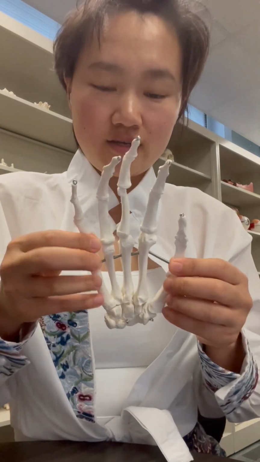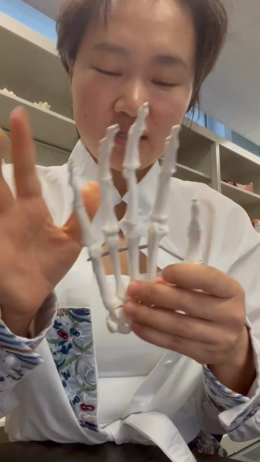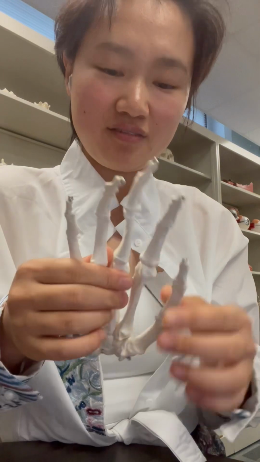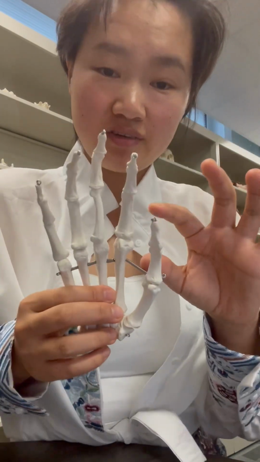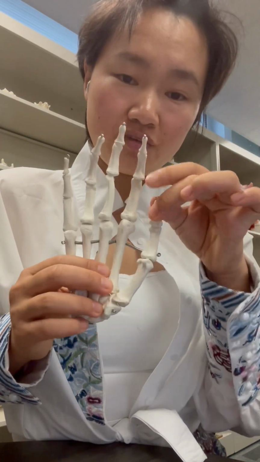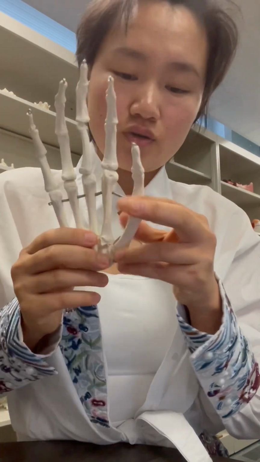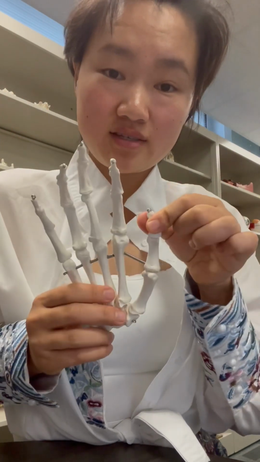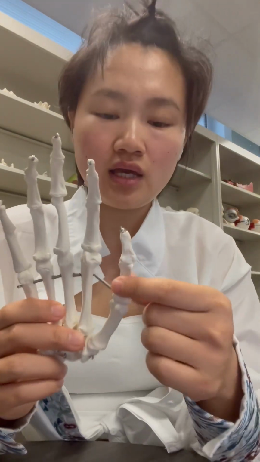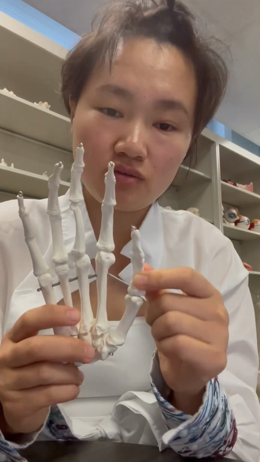Alright, now let's take a look at the hand bones. So over here you have the phalanges, the fingers. You have two finger bones in the thumb. So the outer one, that is your distal phalanx. Phalanx is the bone name. And then you have your proximal phalanx.